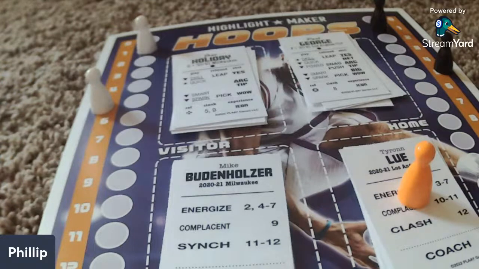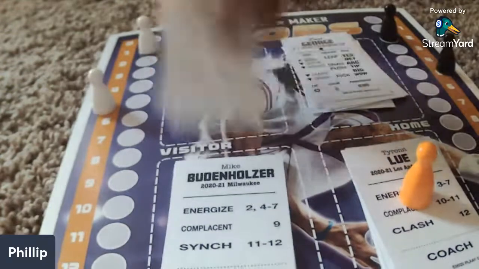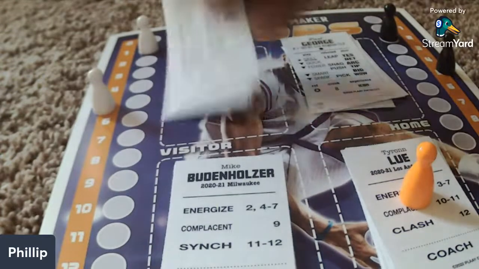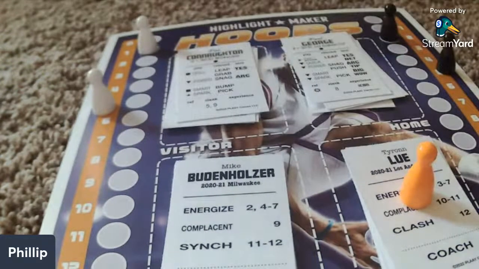Buried it, trailing team. So this is a tie. So this will go to the home team. George has, wow. And that will be a point for the Clippers. Holiday goes to the bottom. Okay, 2 shots. This is ref look.